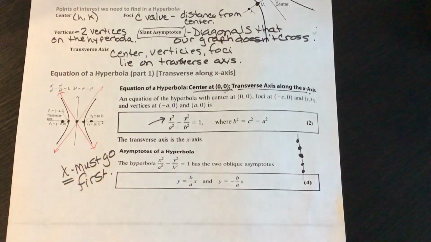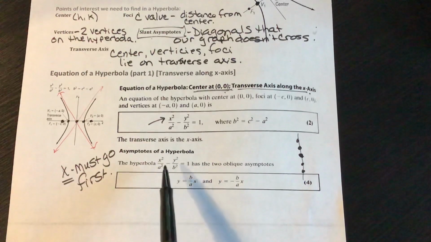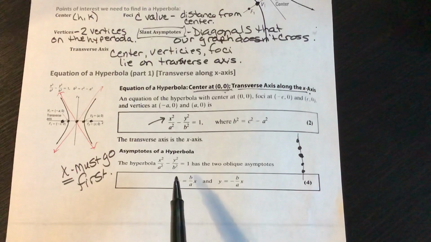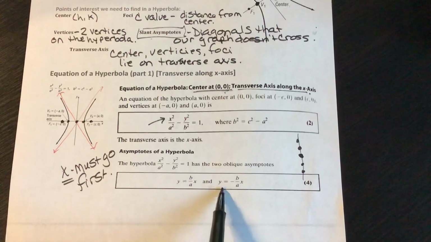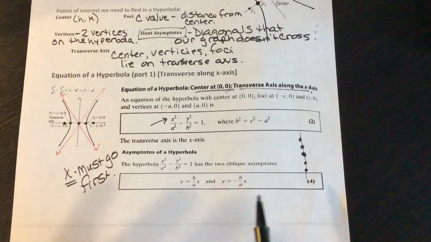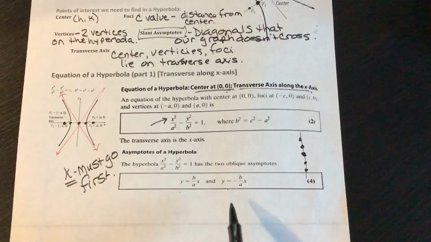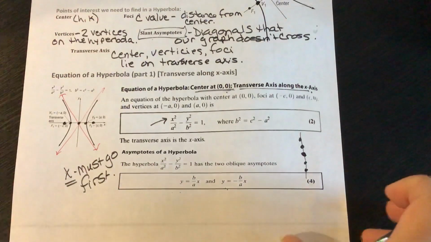This is determining which way our transverse axis is going to be. And then we have some equations here of our diagonals. And when we get to drawing those on a graph, I'm going to explain this a little bit more in detail.